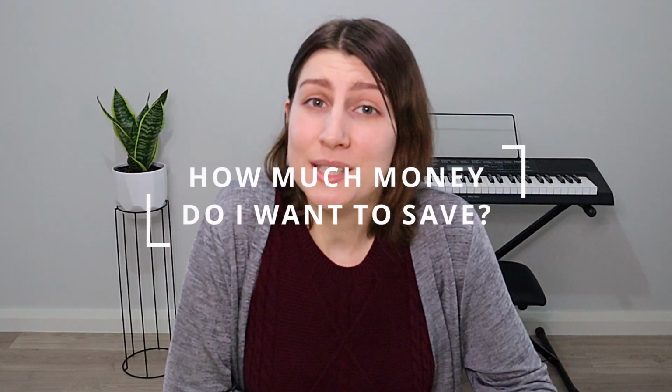Before we make our budget, we need to understand why we even have a budget in the first place. And of course, the reason why we have a budget is to save money. So we need to have a goal in mind when we are creating our budget. And our goal is how much money do we want to save for that month. So with that in mind, let's get into creating your budget, and then I'll give you some time to make a goal for that month.